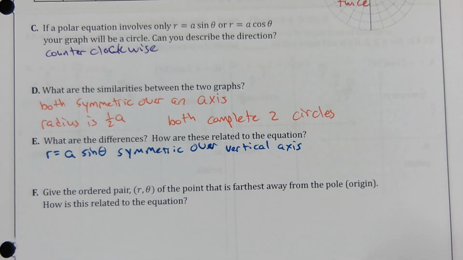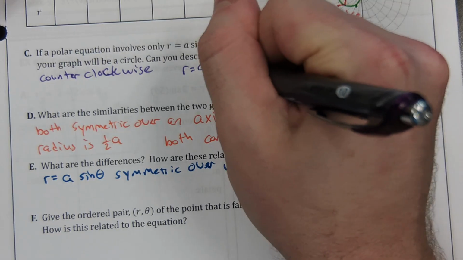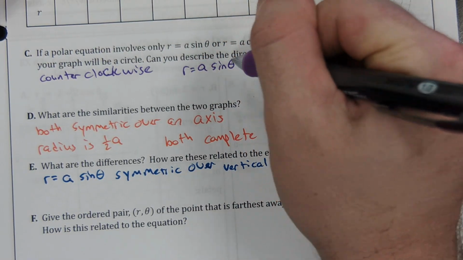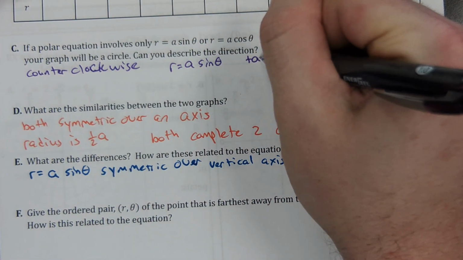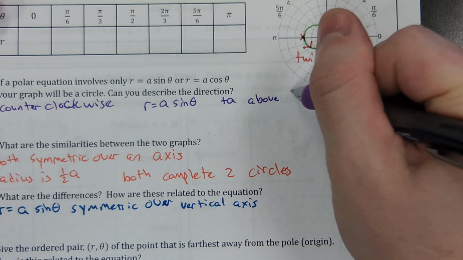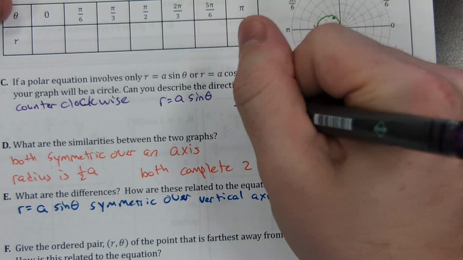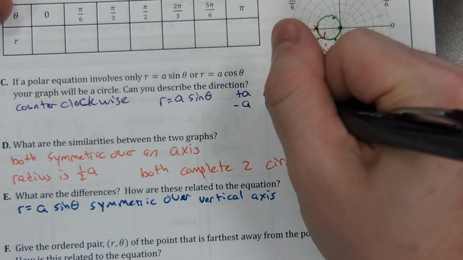So if we said r equals a sine theta, positive a is above horizontal, negative a is below horizontal.